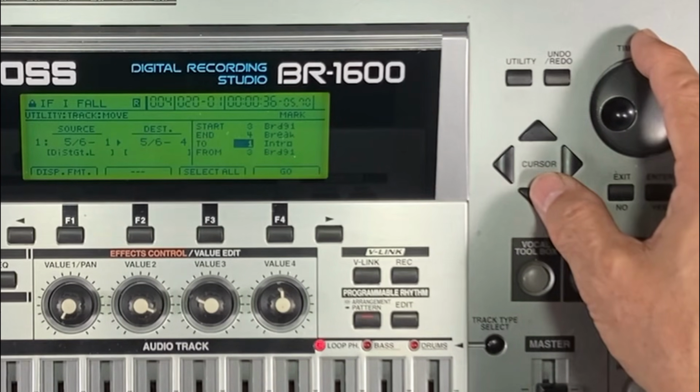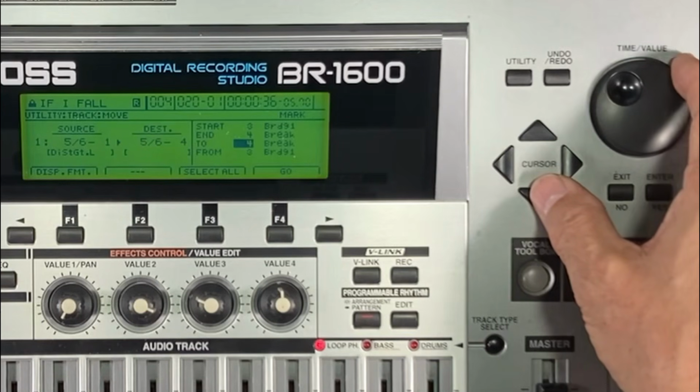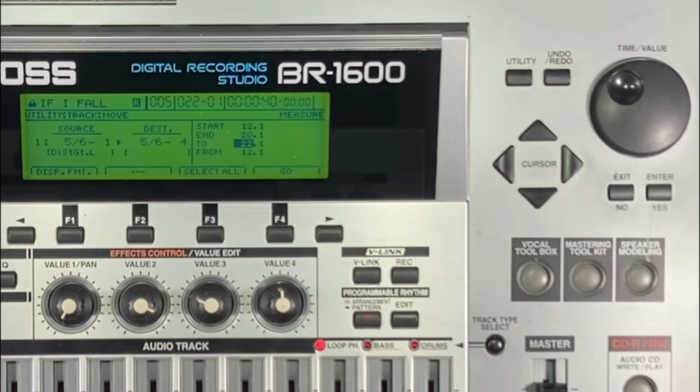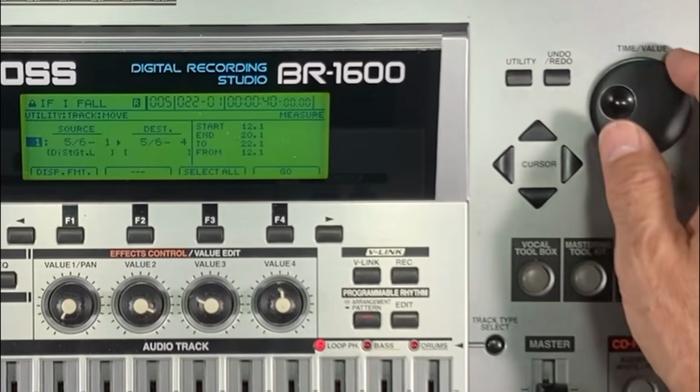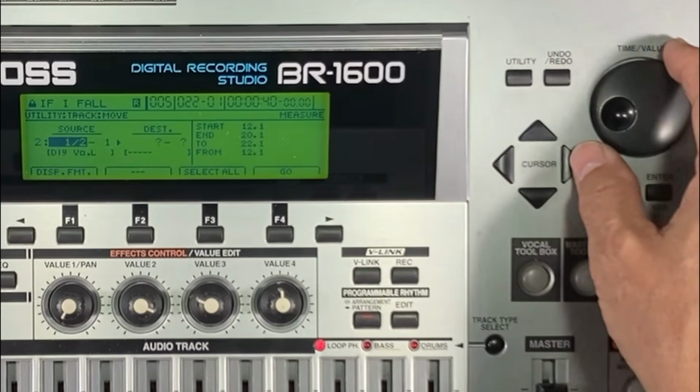Set the location for where the start of the audio will be moved to. Set the from parameter if you need the reference location point to be anything other than the start. If you want to move audio from any other tracks using the same settings, use the time value wheel and add additional sets of source and destination tracks. As with copy, you can move up to 80 sets of tracks at a time.